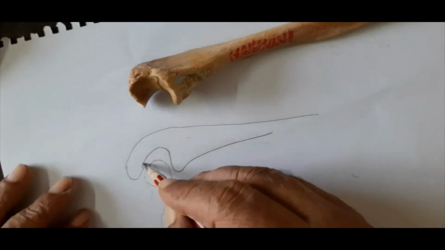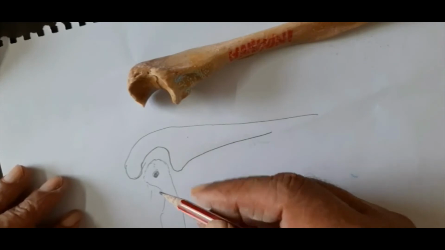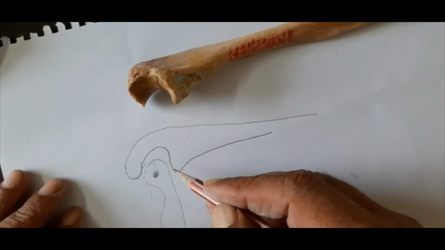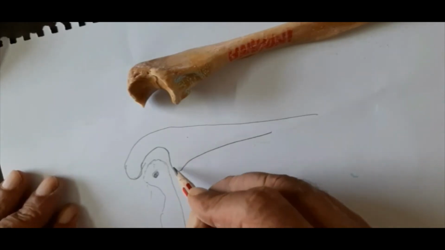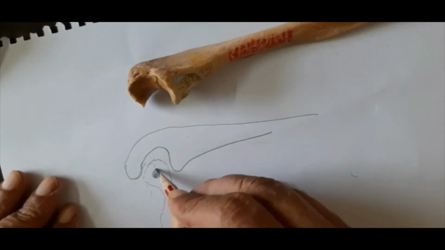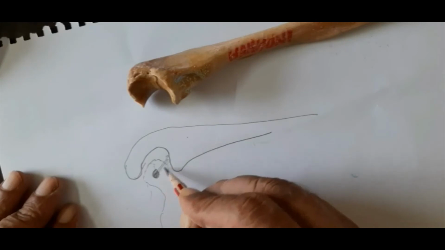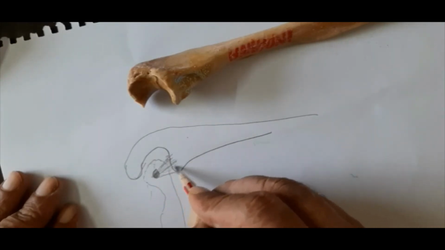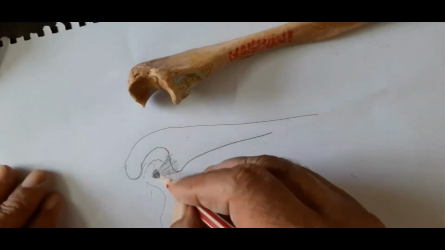Then this ligament is called the ulnar collateral ligament. It has three bands. An anterior band starts from the medial epicondyle and spreads onto the coronoid process. So this is the anterior band of the ulnar collateral ligament.